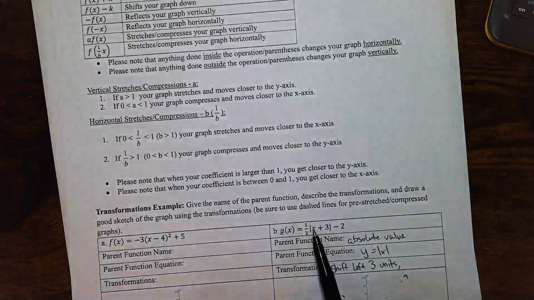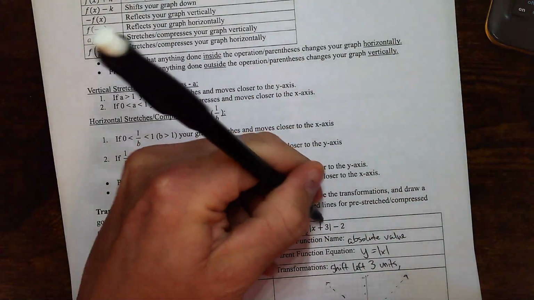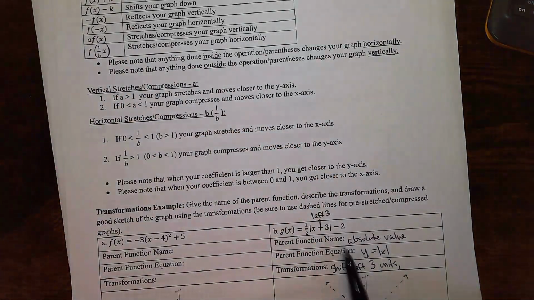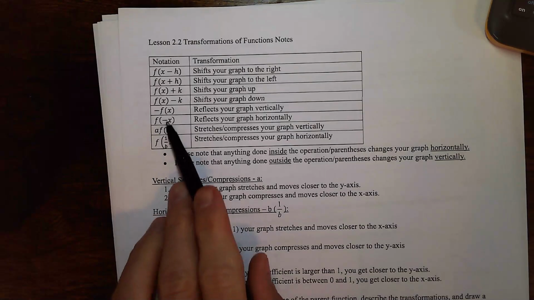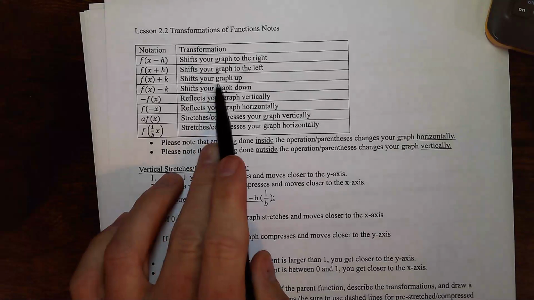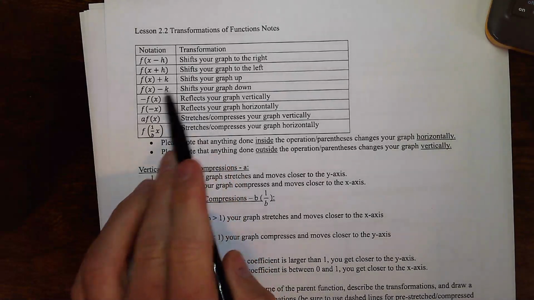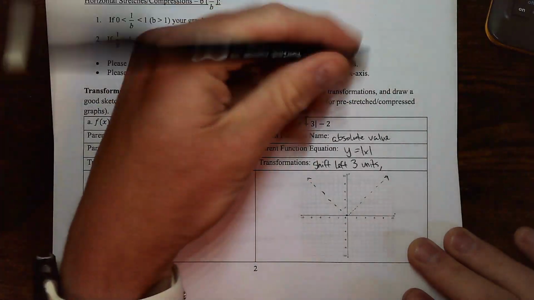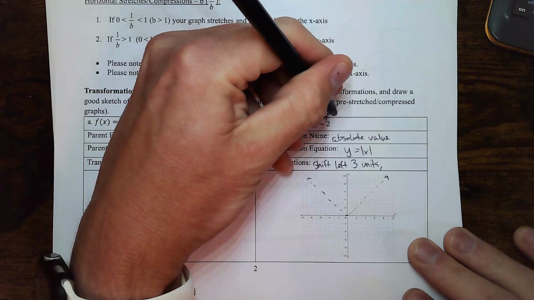Okay, now let's look at this. I'm going to write this right up here too. We also have a -2 on the outside. Anytime you're adding or subtracting from the whole thing, it's going to be shifting it up and down. So -2 will be shifting down 2 units. So down 2 units.